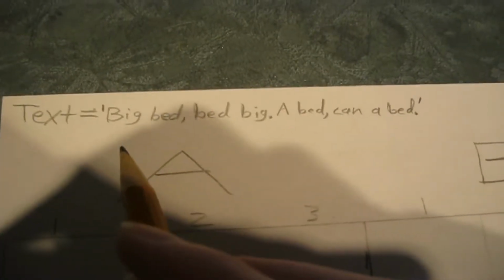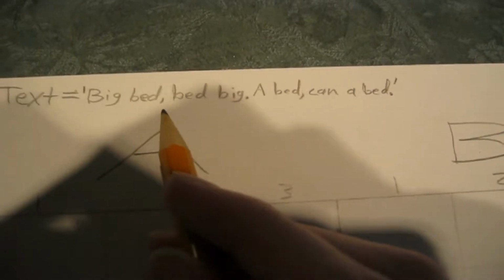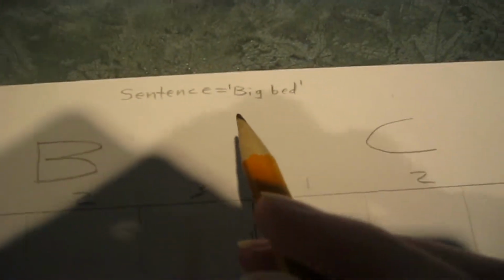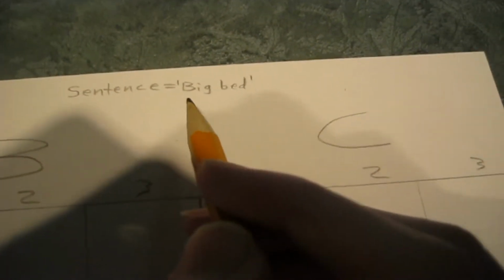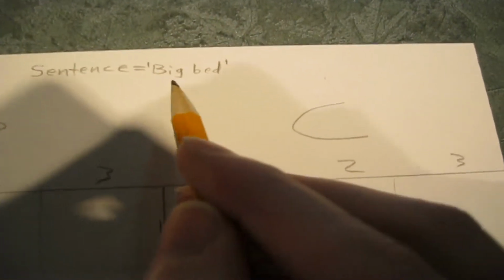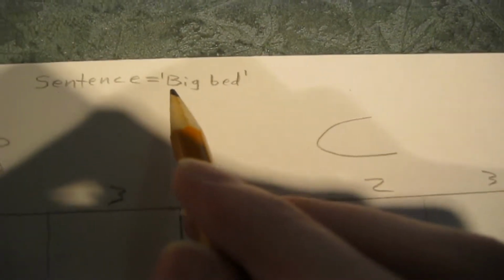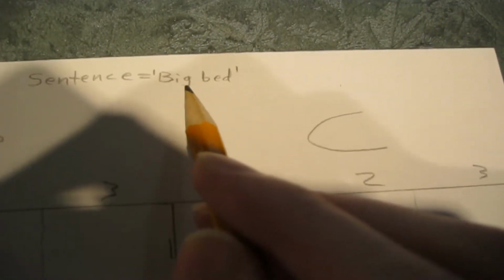So text holds sentences, and we take all the words up to a comma or period, and we put those words into sentence. And sentence holds those words. Then we look at word by word. We take the first word we're at, and we take the first letter of that word, and we're going to take how many letters long that word is.